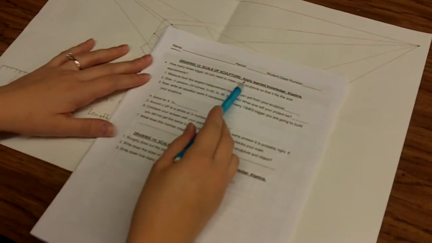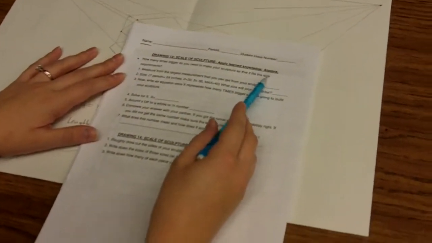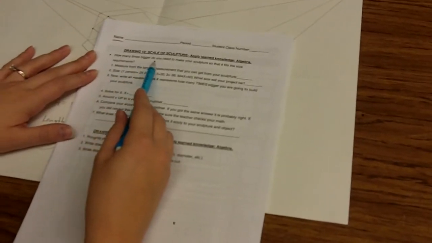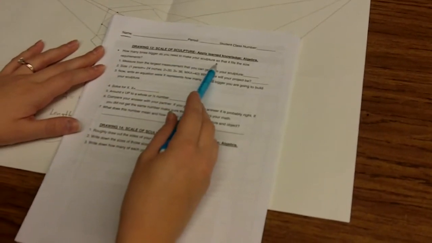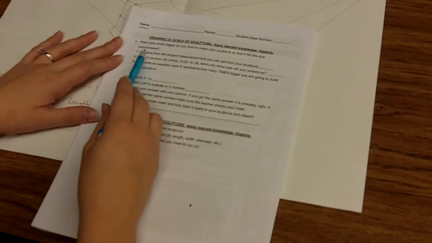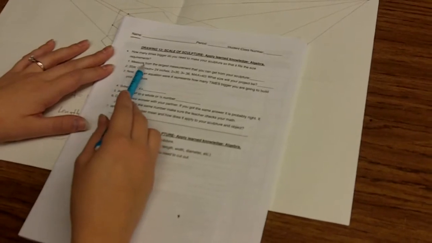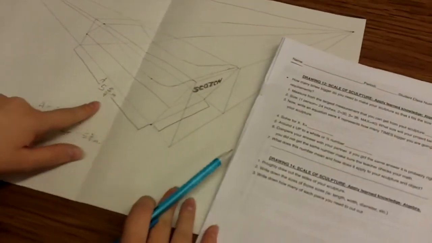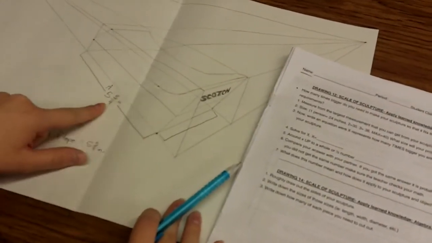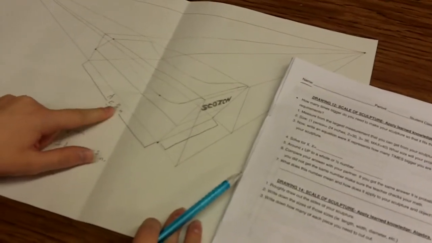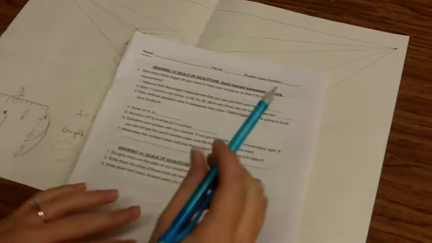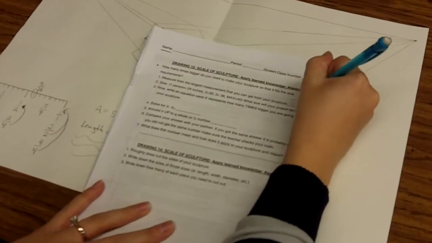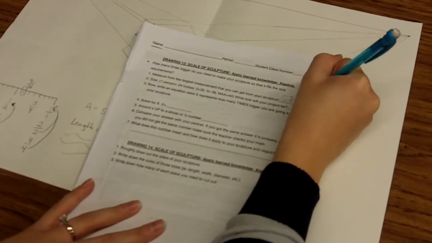So you are going to be applying your learned knowledge of algebra. So how many times bigger do you need to make your sculpture so that it fits the size requirements? So this first one right here says measure from the largest measurement that you can get from your sculpture. So looking at my tape dispenser here, I know that my longest measurement is going to be 5 3/4 inches. So I'm going to write that in, 5 3/4 inch.